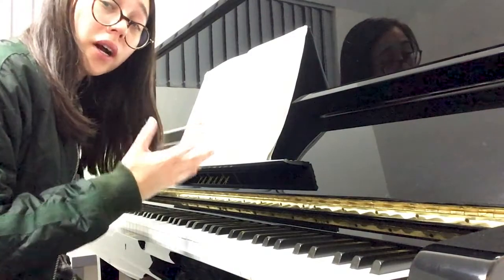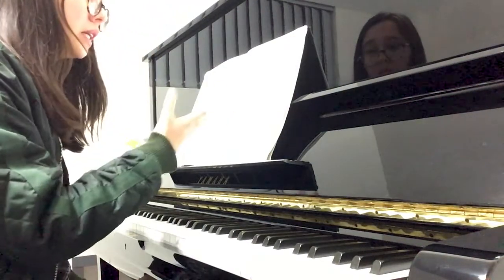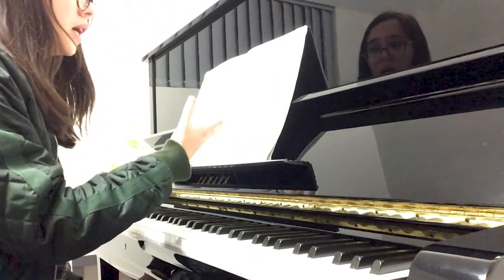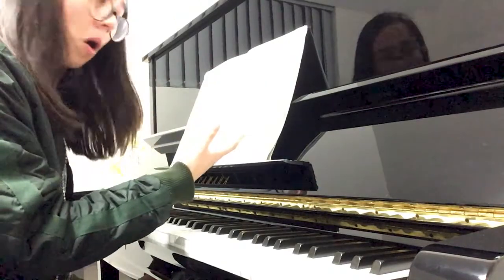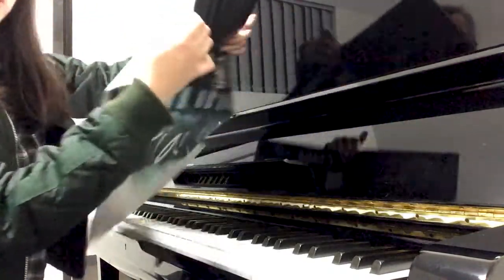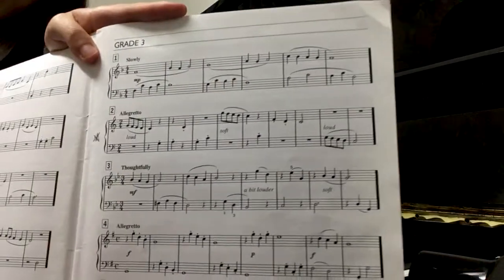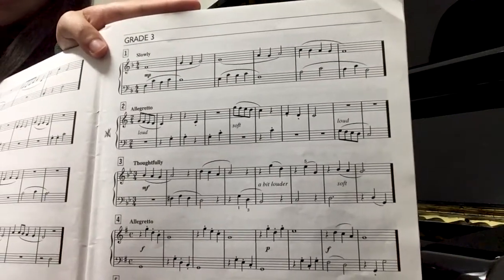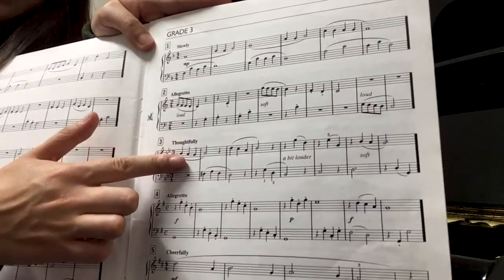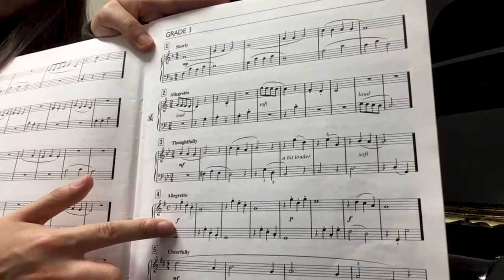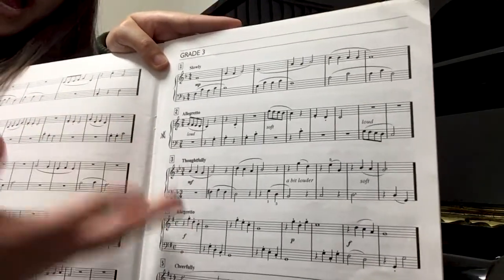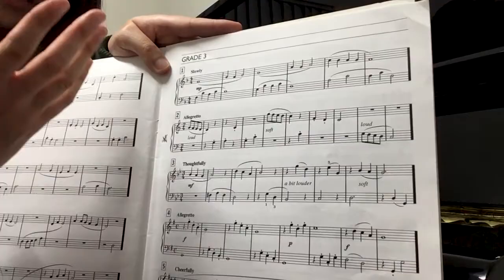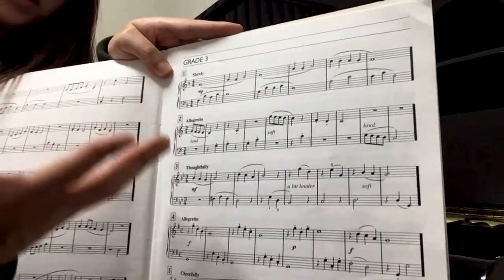Unfortunately I am unable to give you a clear view of the exercise in front of me other than just doing this. So I will be performing exercise number 3 and exercise number 4 to show you how staccatos and slurs are performed and how they sound.